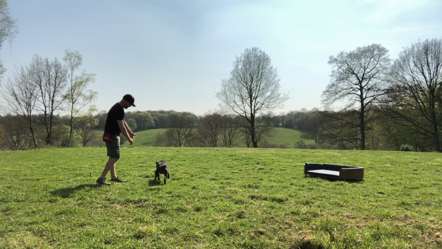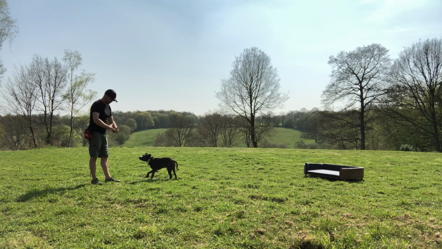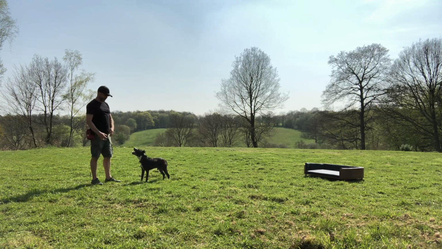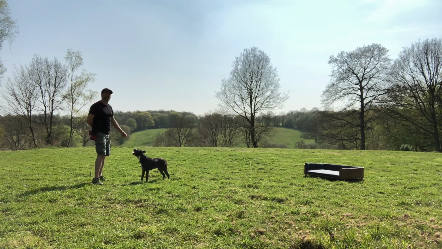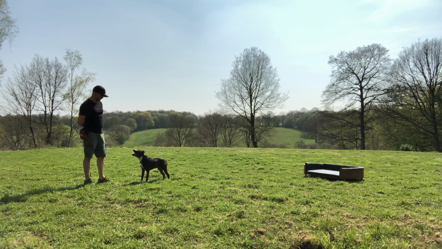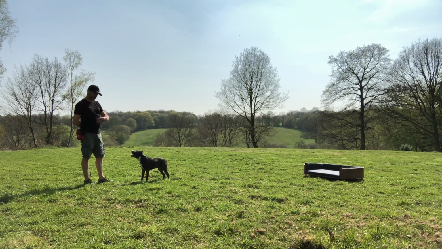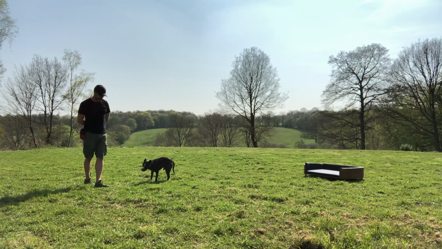So I'm just throwing the food now because he was glued to me when I was hand feeding him. Just to break that, and him being suspicious, thinking, monkey wants me to look and stare at him, I'm just throwing it to make it a little bit more informal, hopefully get him a little bit more proactive.